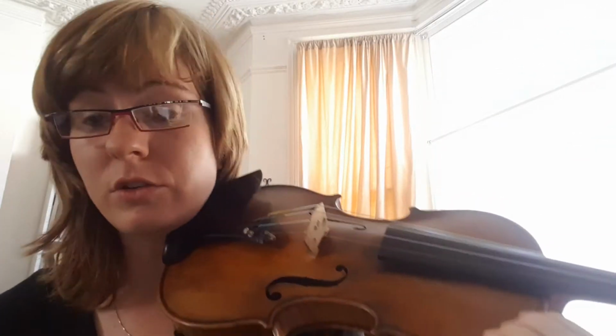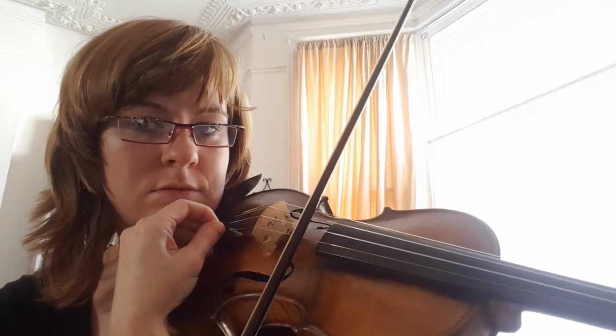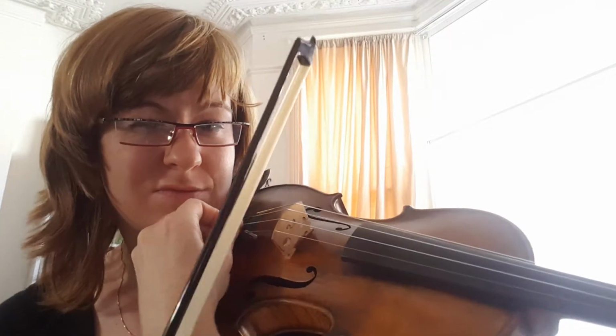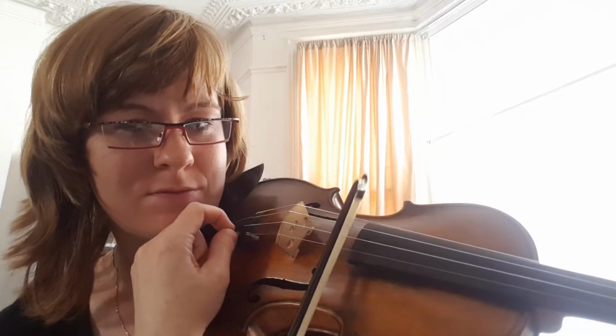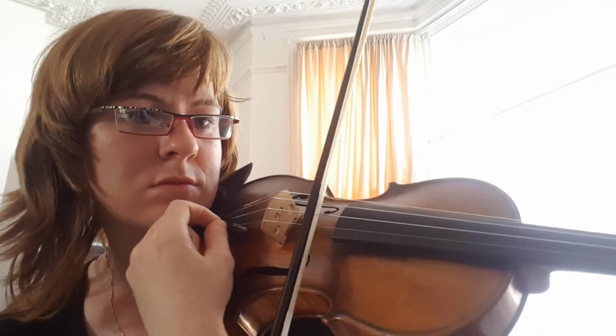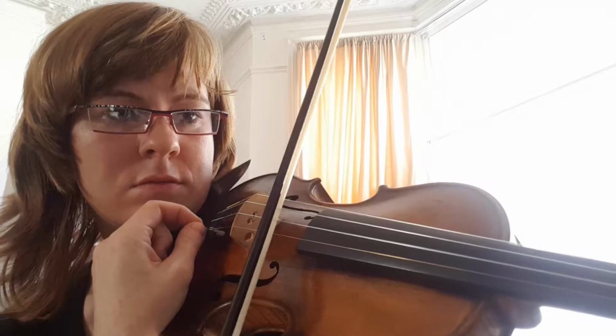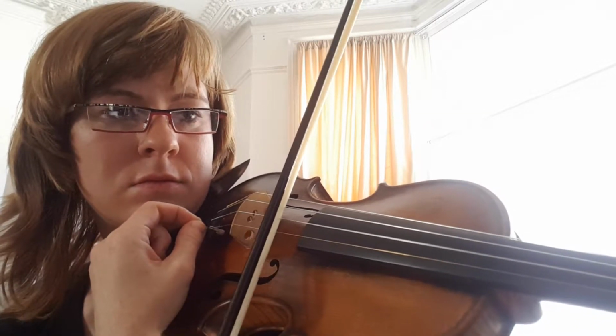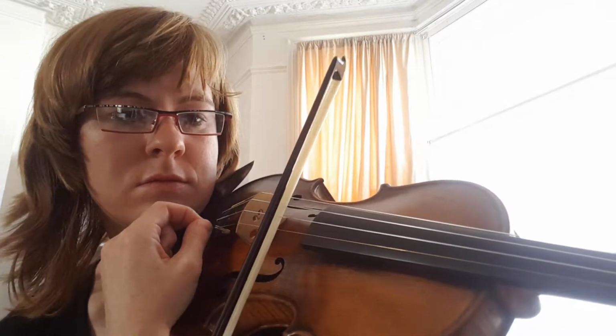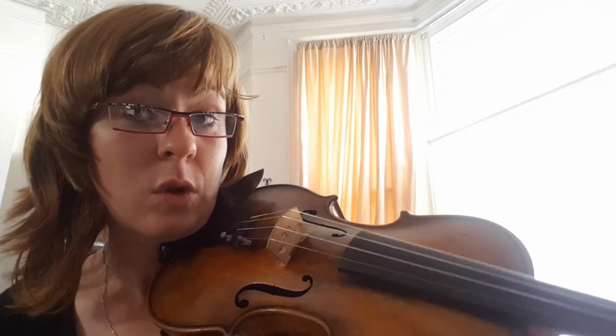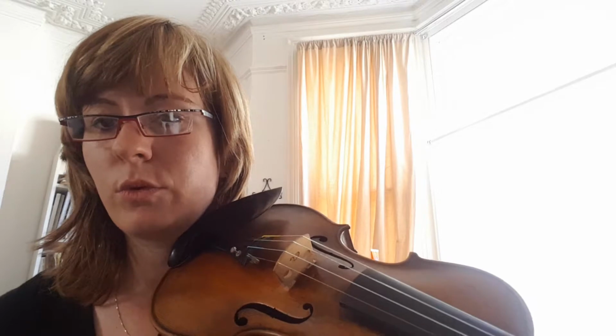And this is why it's so difficult to tune the violin. Ooh, and my fine tuner is really stiff. So I don't hear any beating now, so I'm happy that my E is in tune with my A.